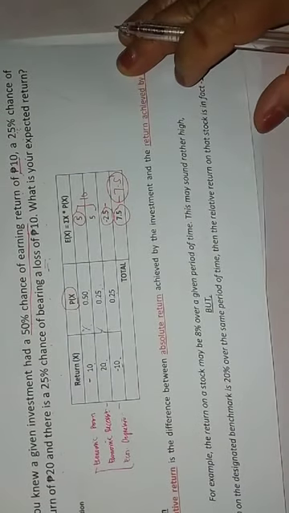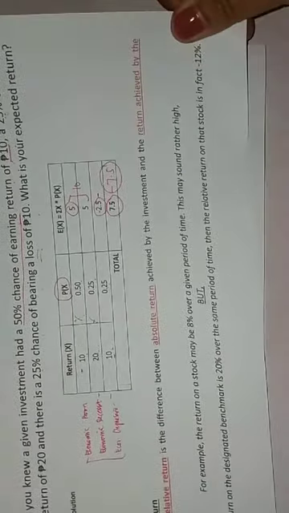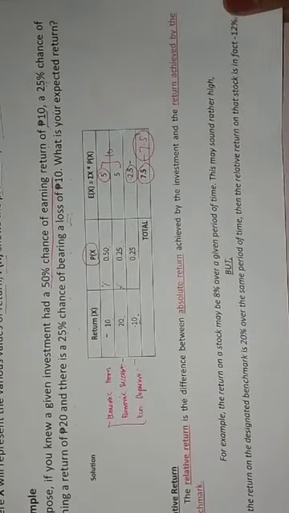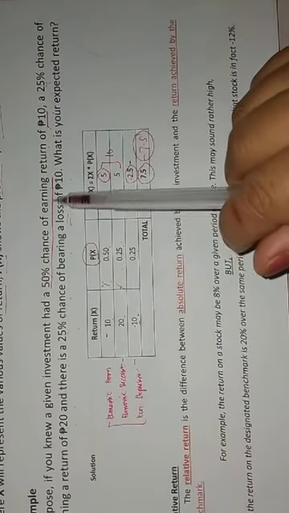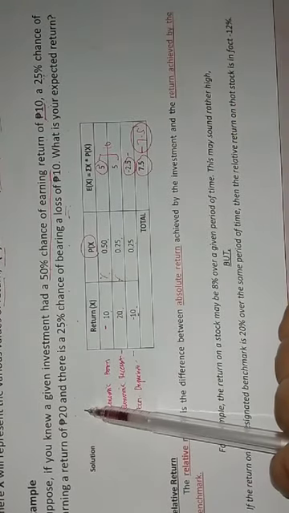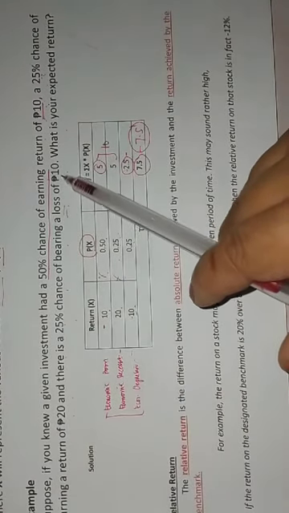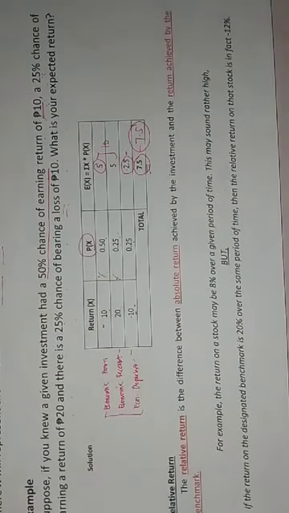Nasabtan ba? Kung wala nasabtan, pwede mo mag-text or mag-chat sa ako personally. Okay, so makita lang nato diha kung naay 50% chance of earning return of 10, 25% chance of earning 20, and then there is 25% chance of a loss of 10. What is your expected return? So the expected return is 7.5. So 7.5 ang pwede nato mabalik. So let's proceed to relative return.